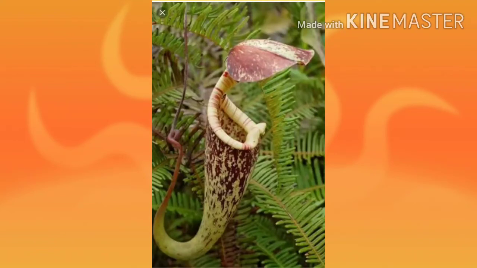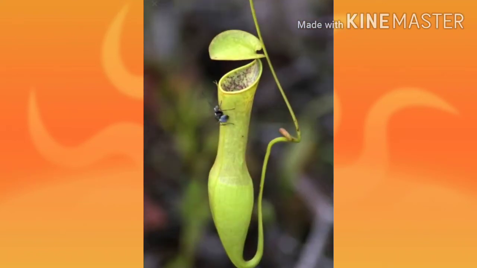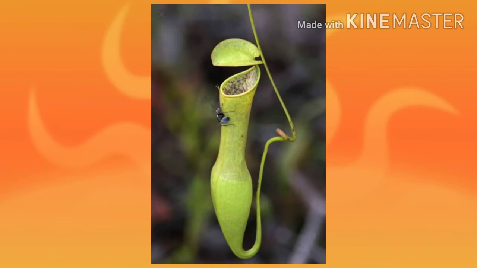In pitcher plant, the lamina is modified into a pitcher. Apex of the leaf forms the lid and the petiole becomes leaf-like to manufacture food. Size of a pitcher varies from 10 to 20 centimeter. When an insect like an ant sits on the rim of the pitcher, suddenly the lid closes.